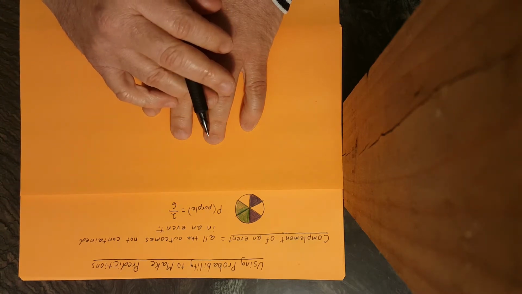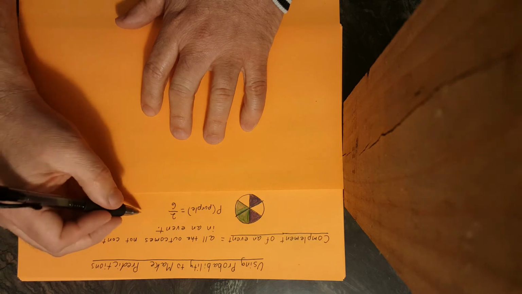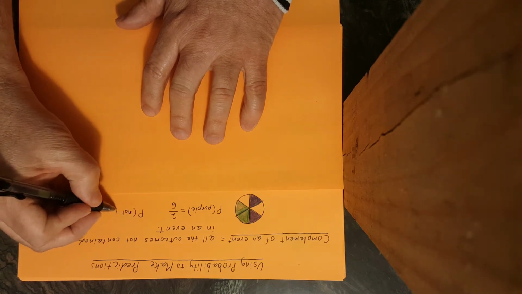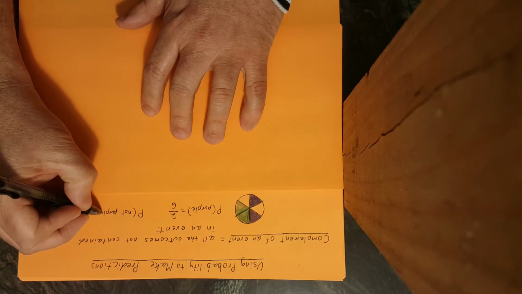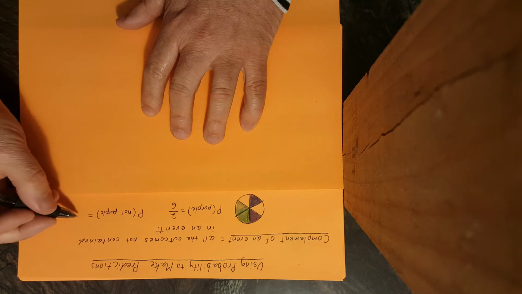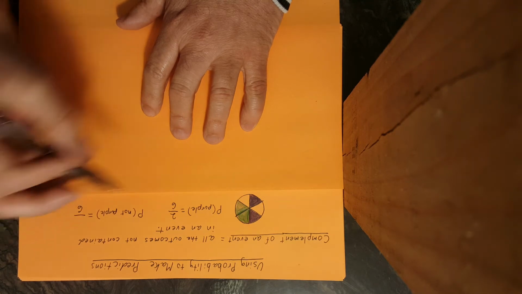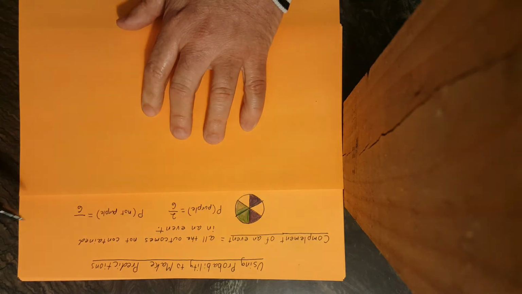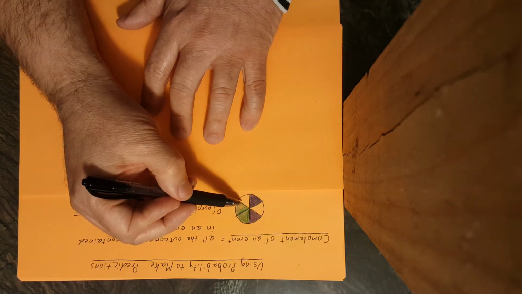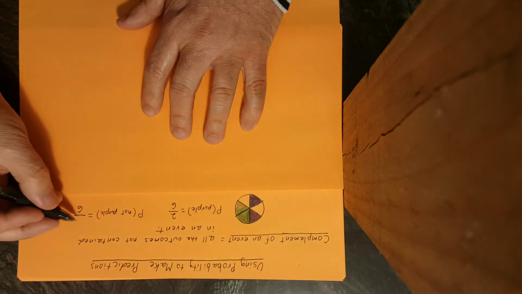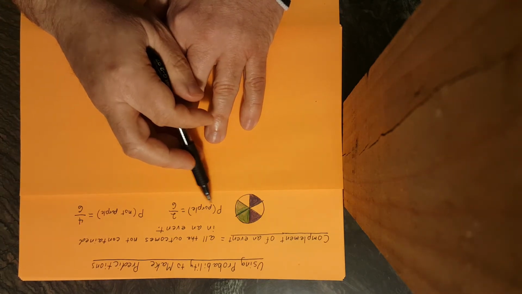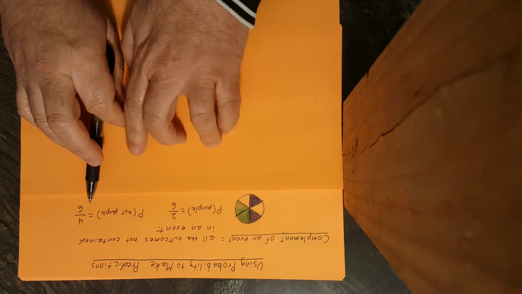The complement is all the ones that are not purple. So the probability of the ones that are not purple, which in this case, of course, is green and orange, would be, well, there's still 6 total possibilities. 1, 2, 3, 4, 5, 6. And the ones that are not purple are 1, 2, 3, 4. So there's the event, and there's the complement of the event.